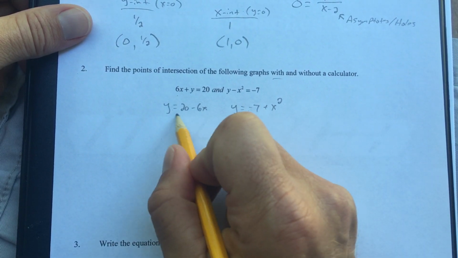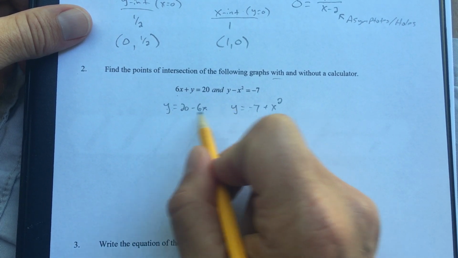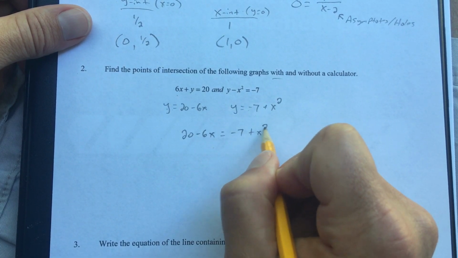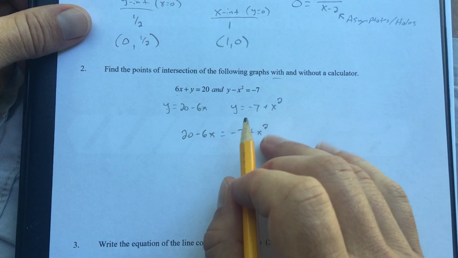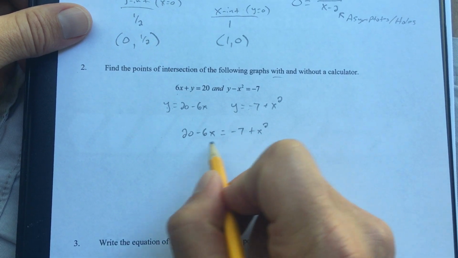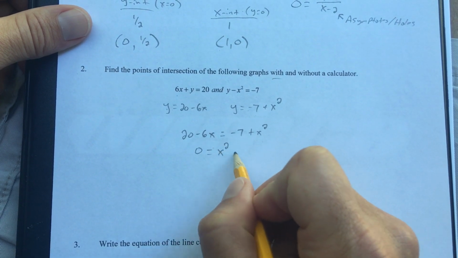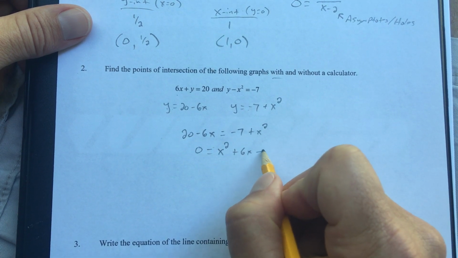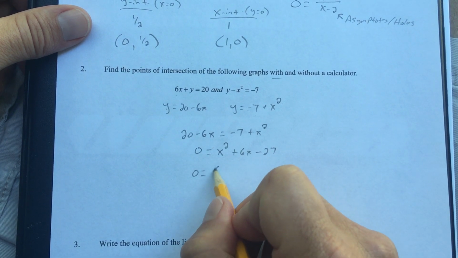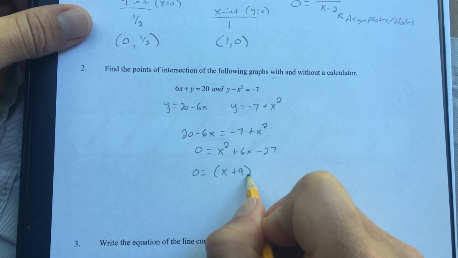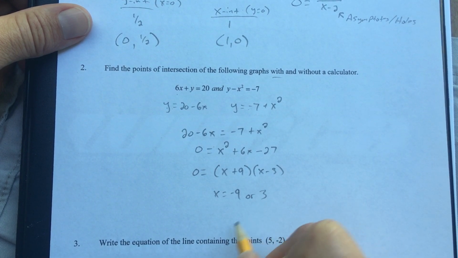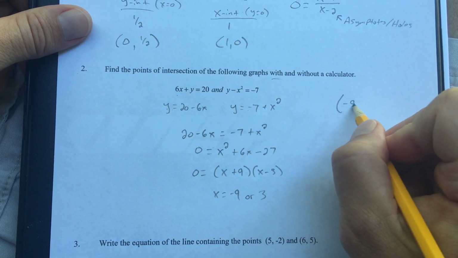But for here, I'm just going to set these now equal. I want to know when this y equals this y. So when does 20 minus 6x equal -7 plus x squared? And because it's a quadratic, I want this all equal to 0. I want the x squared to be nice and plain. So I'm going to add the 6x over. I'm going to subtract the 27. In doing those two things, I'm going to create x squared plus 6x minus 27. Now I'm looking for two numbers that multiply to equal -27 and add to equal 6. Those numbers are +9 and -3. And that gives me x equals -9 or 3. So those are our x values for the intersection points.